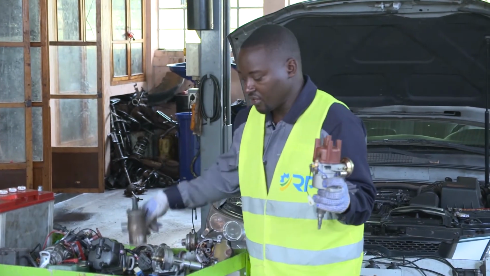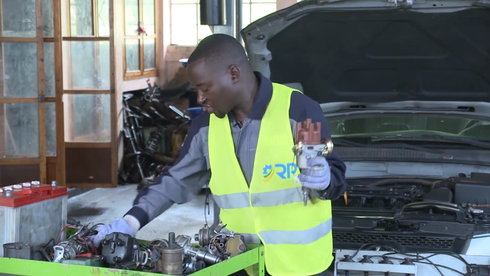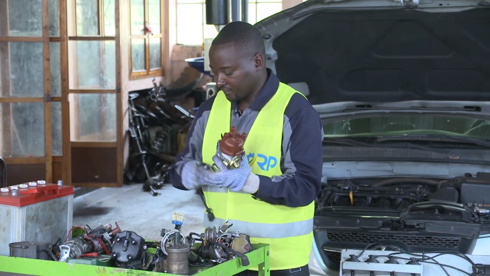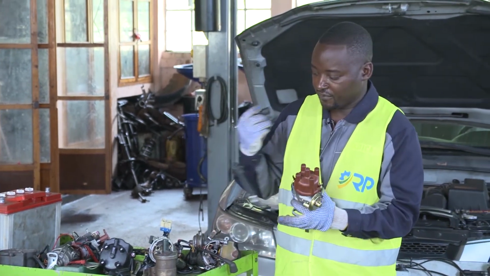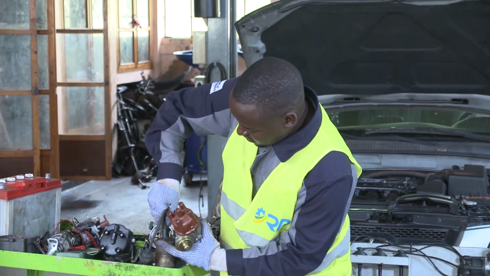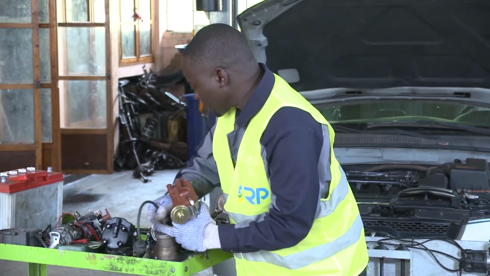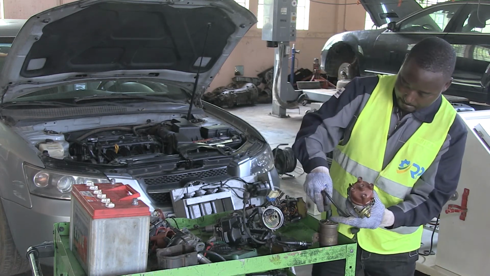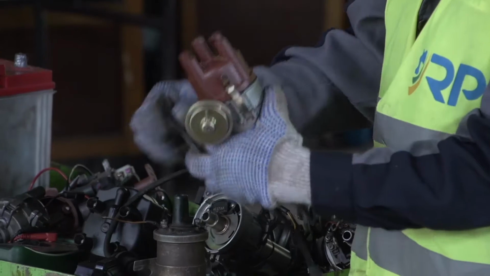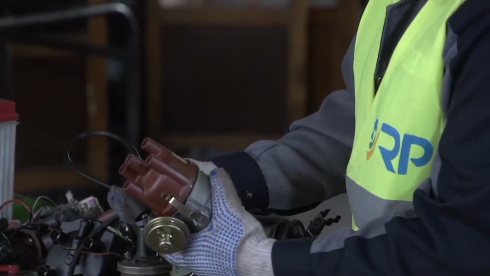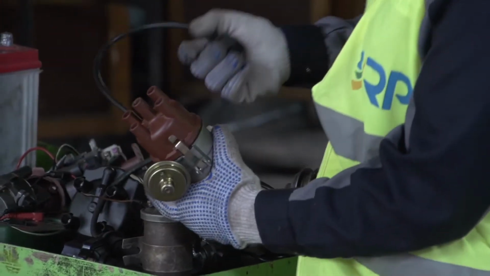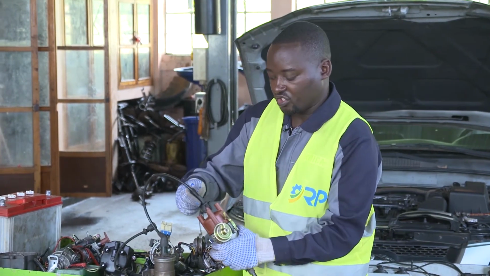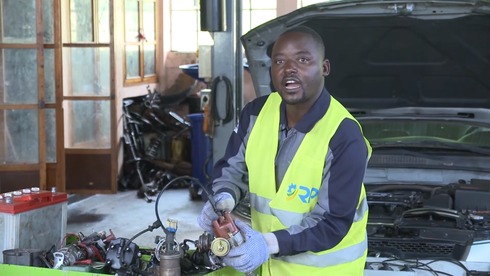This is an ignition coil. Suppose our ignition coil is going to produce the high voltage for the distributor. Our distributor is going to receive the high voltage.